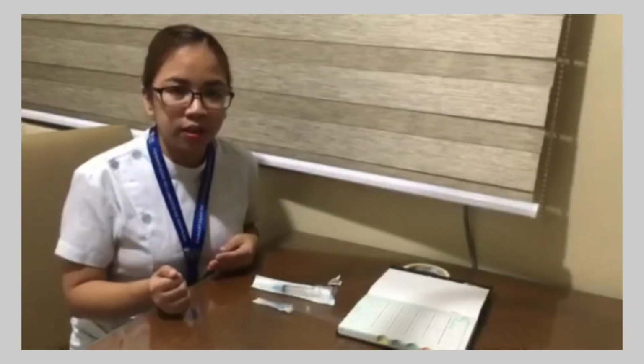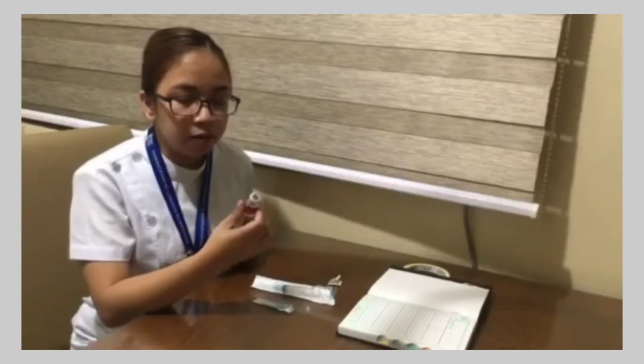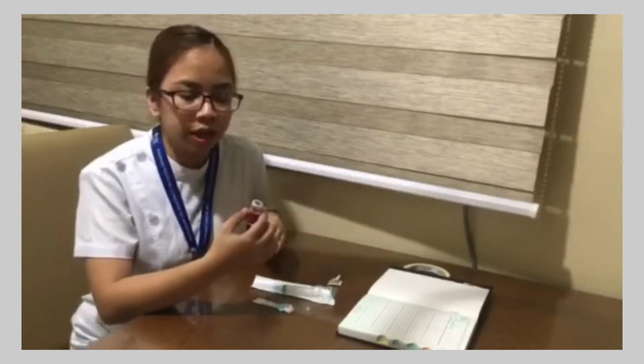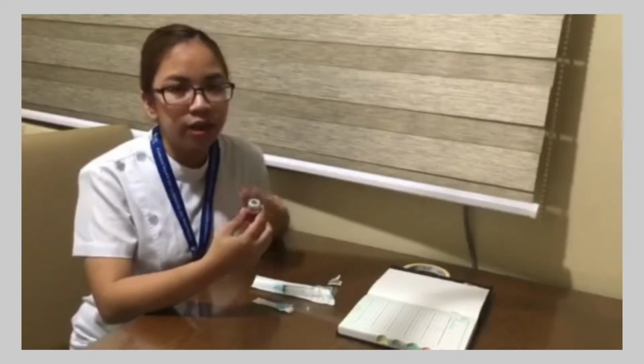After that, I'm going to dispense the medication from the medication cart, and I'm going to compare the medication from the MAR to ensure that I have the right medication.